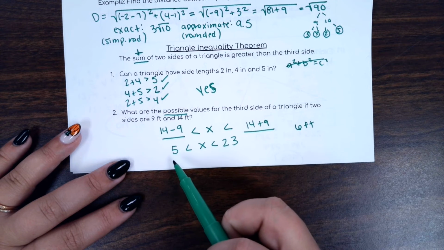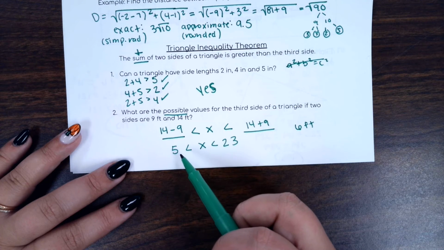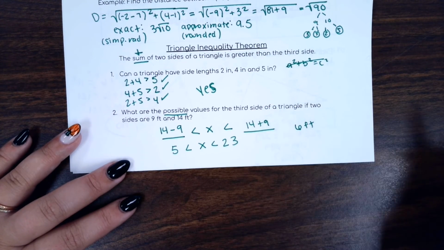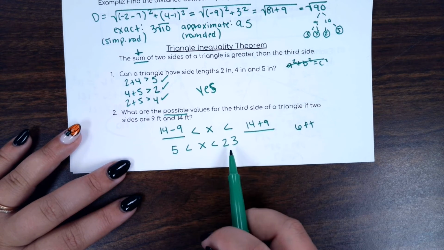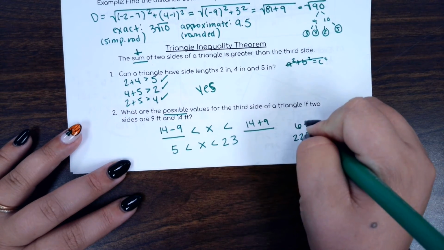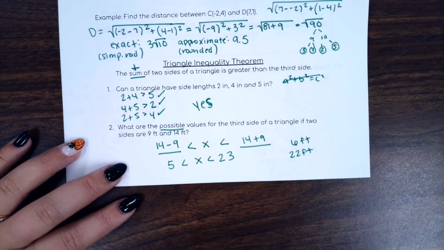Now, of course, we could have 5.1, 5.2, 5.3, 5.00003. But whole numbers, we're talking 6. And what's the highest whole number? Well, we know it can't be 23, but it can be 22 feet. So that's how we can use the triangle inequality theorem.